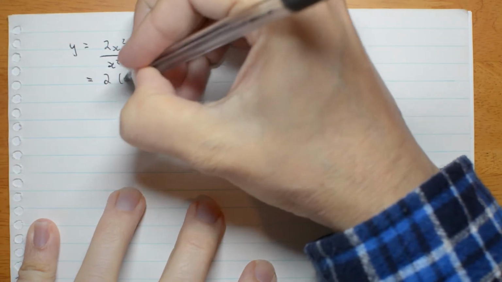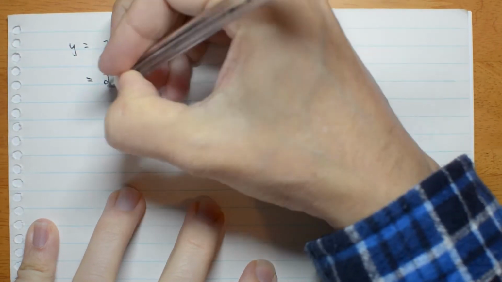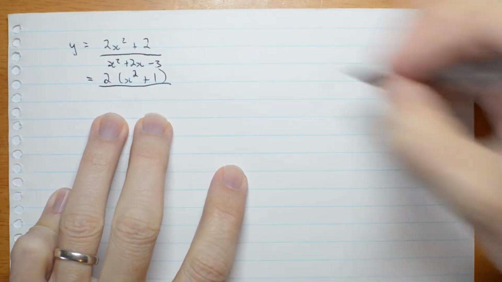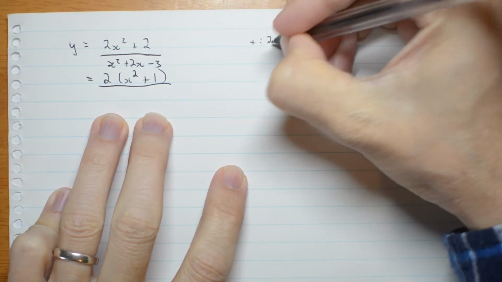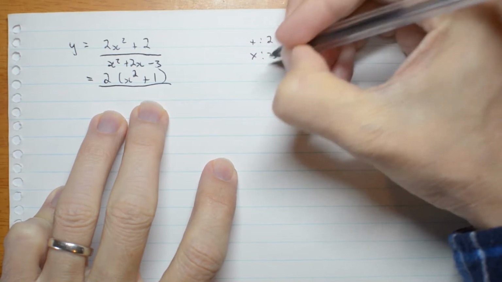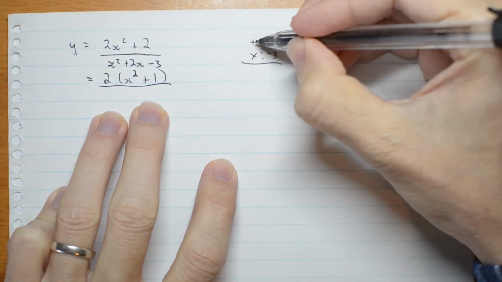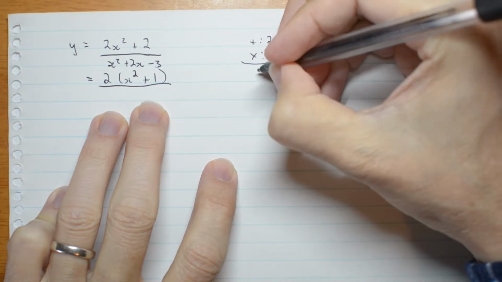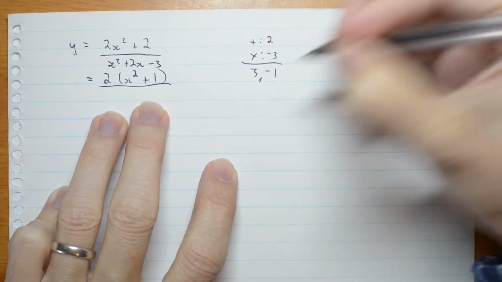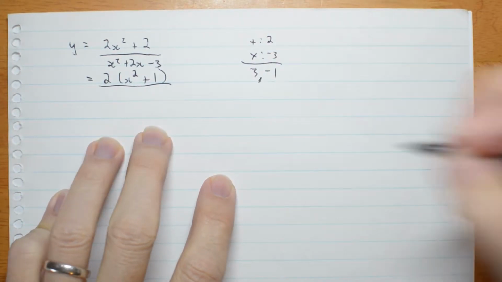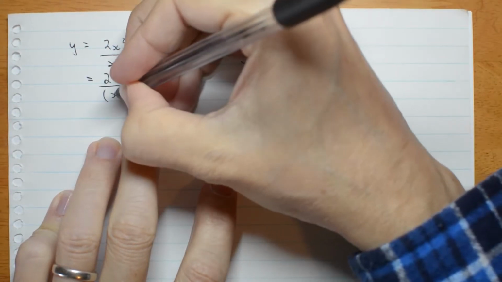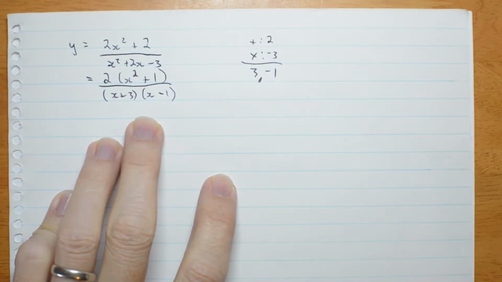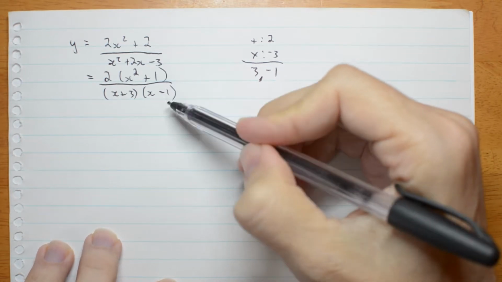Common factor on top of 2, x squared plus 1. Common factor on the bottom? Well, actually, this is a quadratic. How do I factorise that? I need a number that adds to 2 and multiplies to negative 3. Well, that means I must have 3 and 1. So I'm going to have 3 and negative 1. So that means I've got x plus 3, x minus 1. Okay, there's no common factors top and bottom.